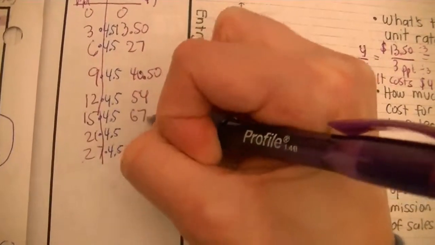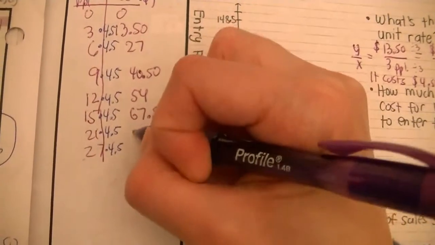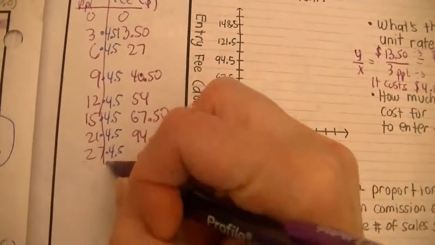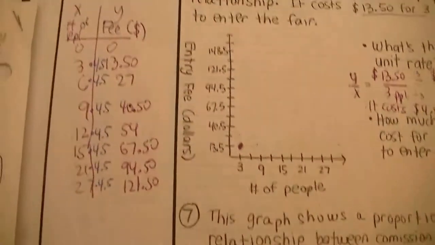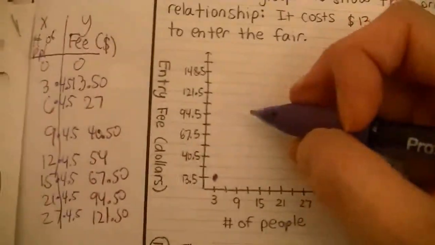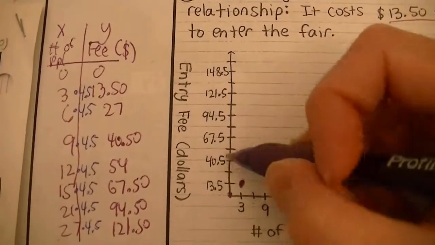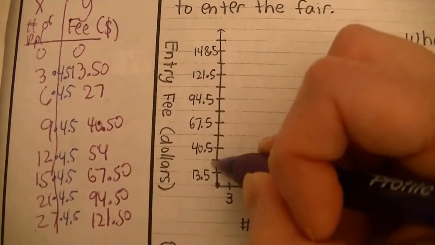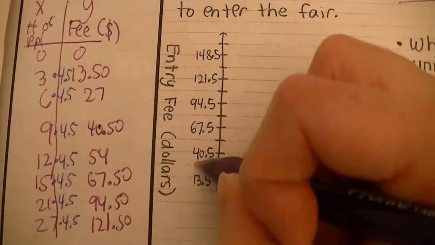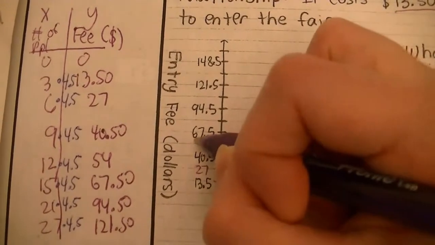15 times $4.50 is $67.50. 21 times $4.50 is $94.50. 27 times $4.50 is $121.50. Okay, so let's pop some of those points on there. So we got 0 zeros right there. 6, 27. Let's see, is this 27? Yeah, that'd be 27. This one, we're just counting by $13.50, so I'm adding $13.50 every time.